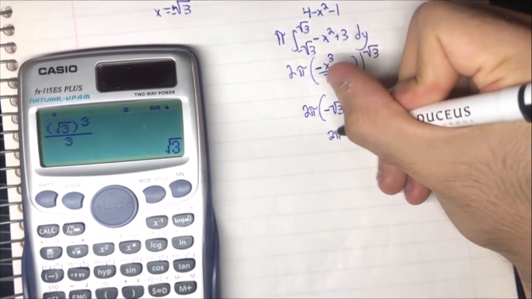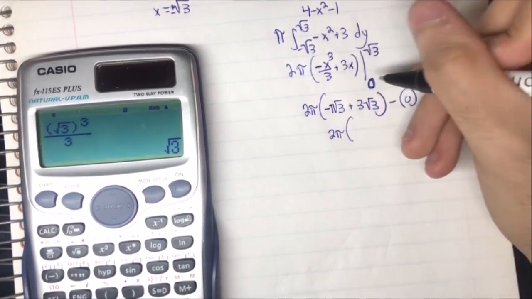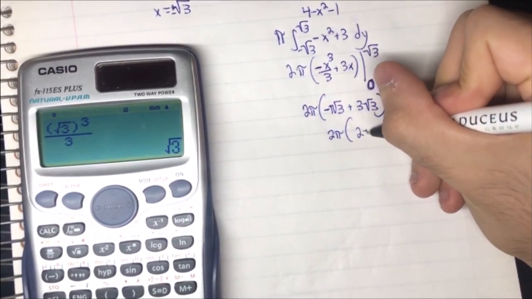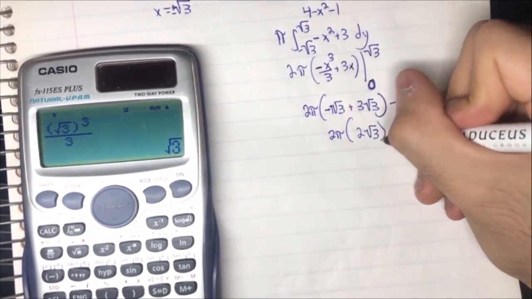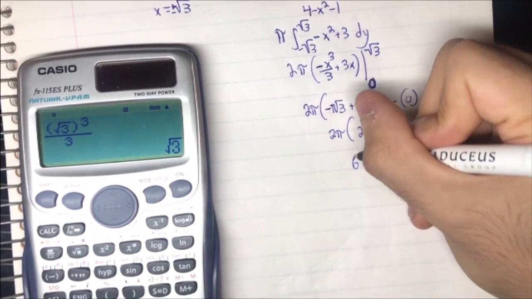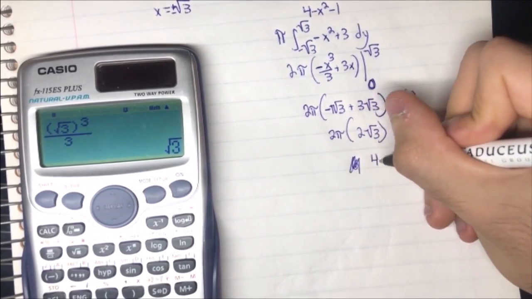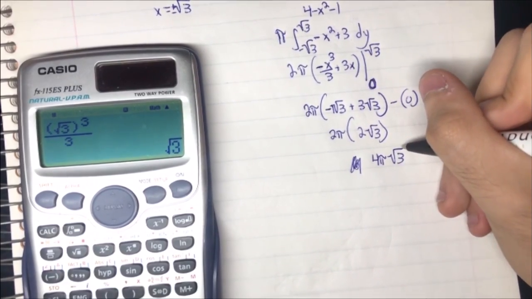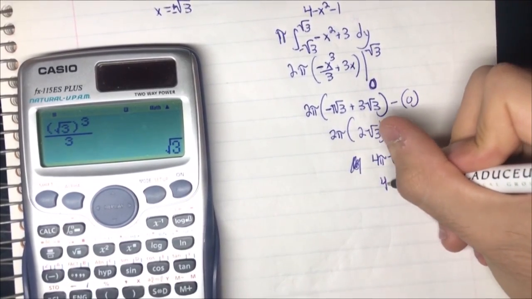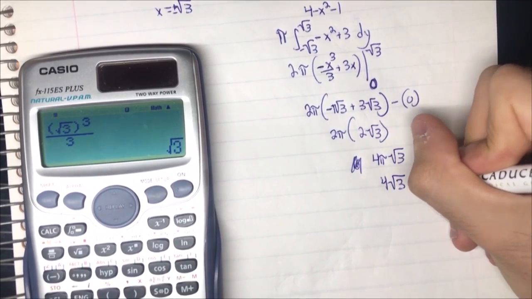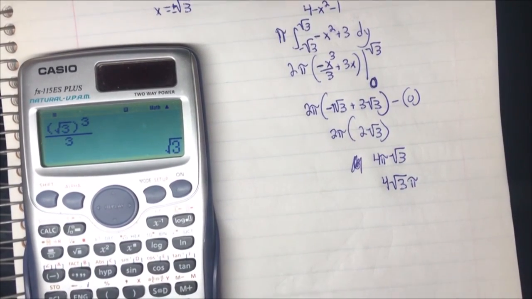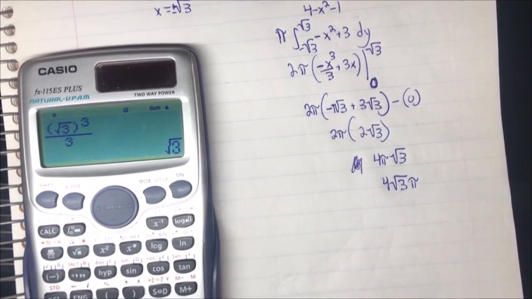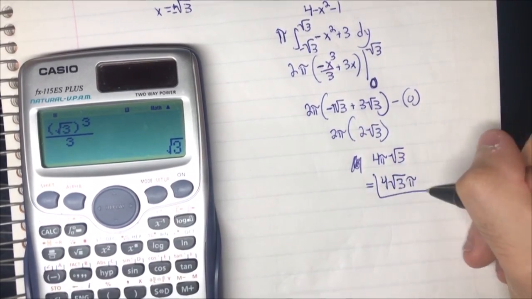So 2 pi times 2 radical 3, so then we multiply this. 2 times 2 is 4, so it's 4 pi radical 3, or I guess this is how you're supposed to write it, 4, and move the pi over here. That's how everyone else has it. Alright, so this is your answer.